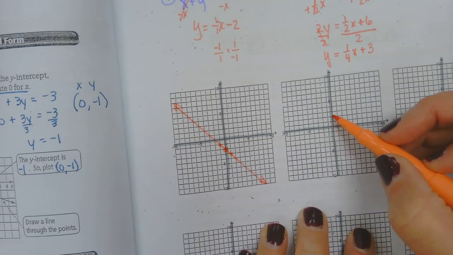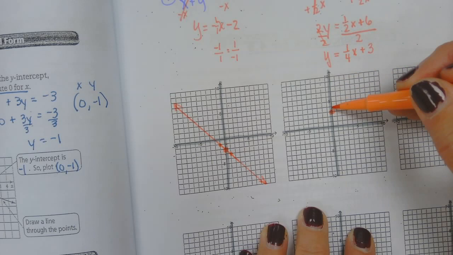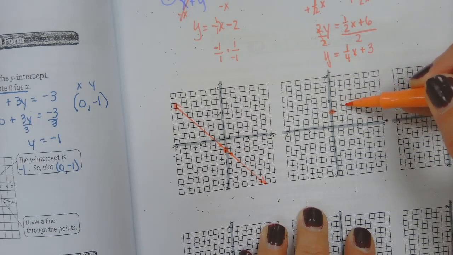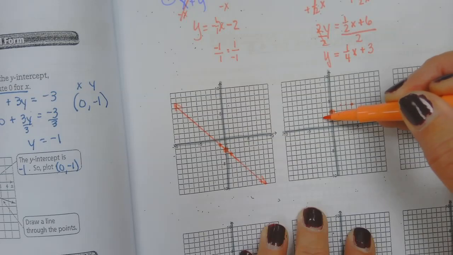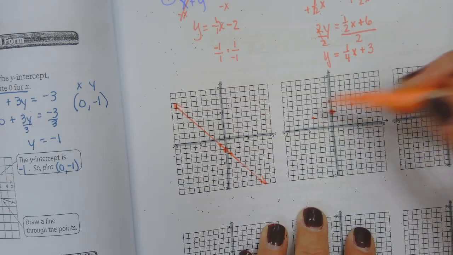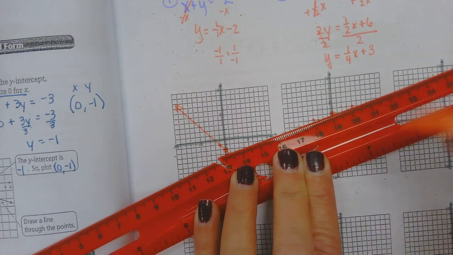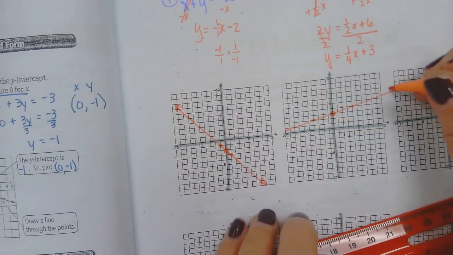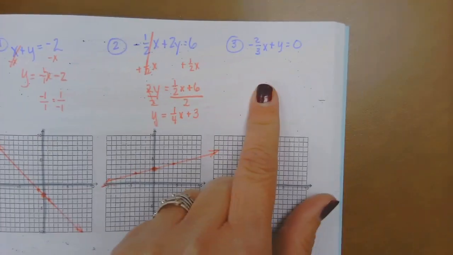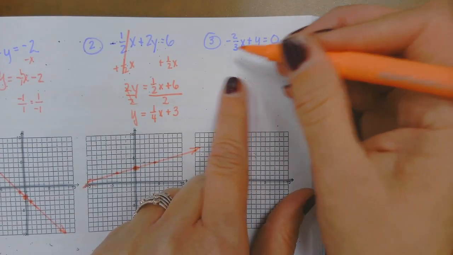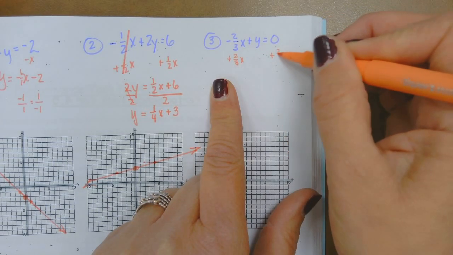So we would go to 3, 1, 2, 3. There's our first point. We have a slope of 1/4, so up 1, then 1, 2, 3, 4. I can also go down 1, then 1, 2, 3, 4. Use your straight edge to draw your line through your graph. For the third one, you have to get y by itself, so we would add 2/3 x to both sides.